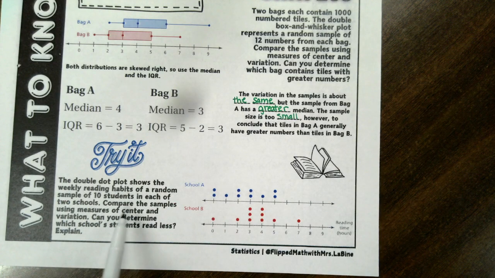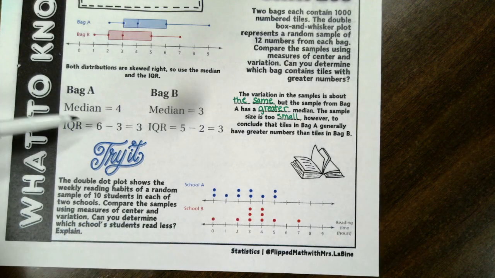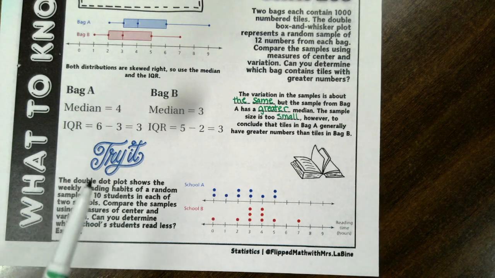Okay, so you're going to use measures of center, measures of variation. See if you can figure out. Remember, measures of center is our mean and our median. See what you can figure out here. Are you using mean? Are you using median? Then measures of variation would be our interquartile range or our mean of absolute deviation. So you're either going to use the median and the IQR, or you're going to use the mean and the mean of absolute deviation. Okay? So you're going to tell me, can you determine which school students read less? And then you need to explain. Okay? So you're not just going to say school A and then leave it like that. I want to know you know what you're talking about. So you're going to give me some explanation.